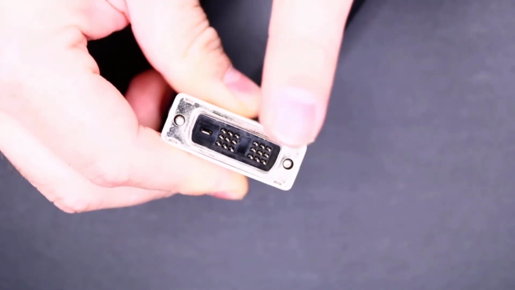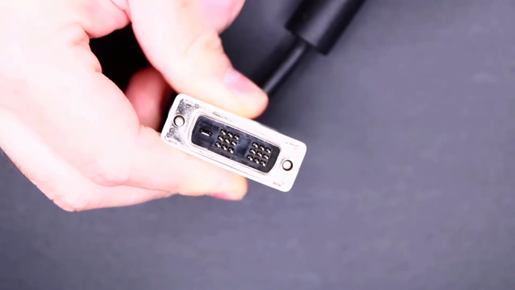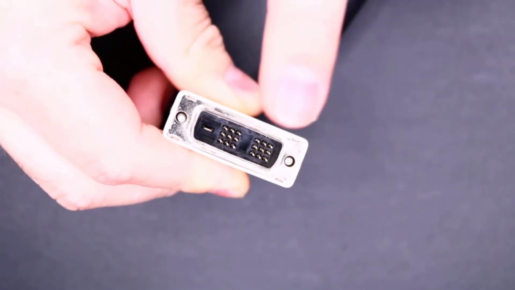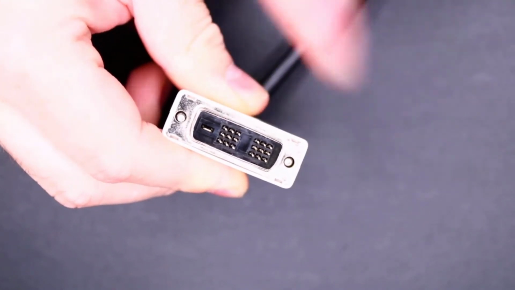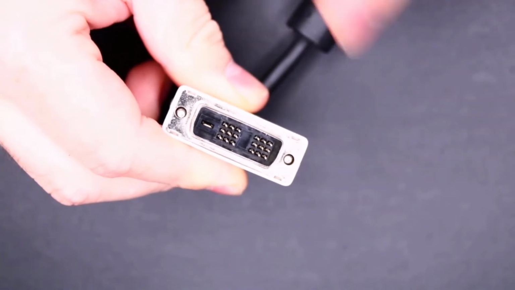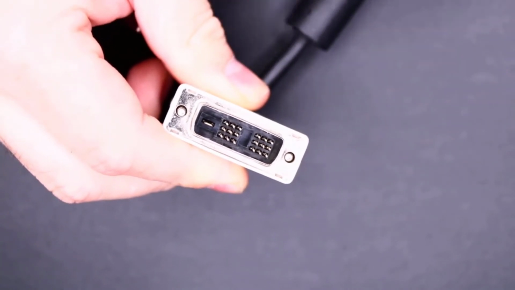This type of cable will start to produce your digital signal. You'll see it on older monitors as it tried to become mainstream, but HDMI kind of overtook its place. So you might see this one out in the wild here and there.